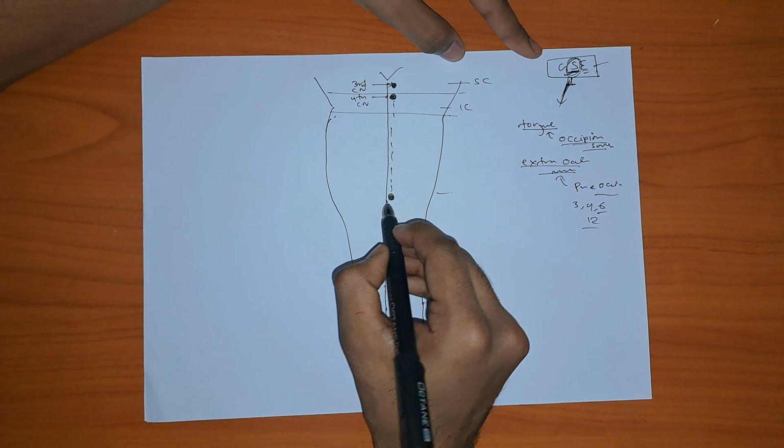Special visceral efferent. So what is special visceral efferent? You might be wondering. Special means these are pharyngeal arch derivatives. So the nuclei of these nerves will supply the structures which are derived from pharyngeal arches.